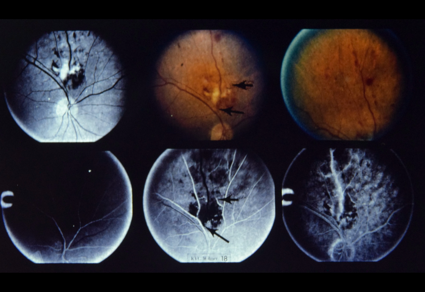Upper left, photograph taken in red-free light shows normal disc with cotton wool spots and retinal hemorrhages above disc. Upper center, color photograph of same area shows characteristic findings of branch vein occlusion. Large arrow points to site of venous obstruction. Small arrow points to site of arterial obstruction. Upper right, note hemorrhages and retinal non-perfusion distal to obstruction sites.